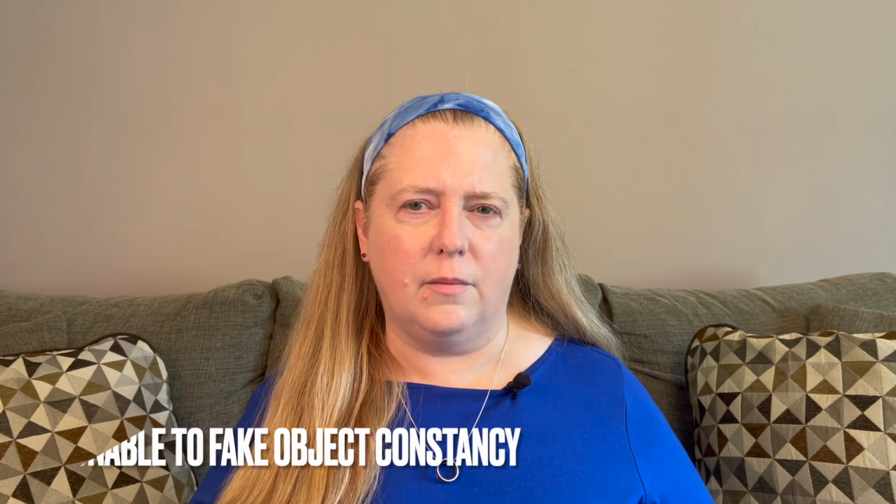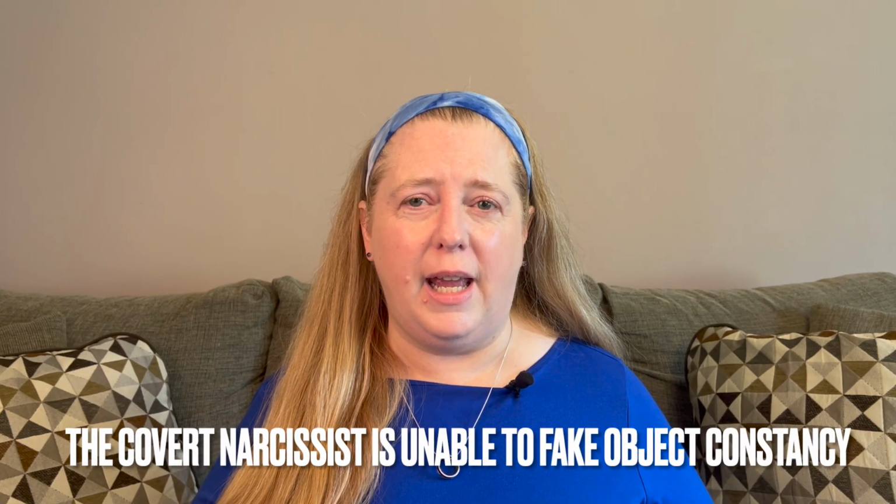But even if the victim doesn't have whole object relations and object constancy about the covert narcissist or the relationship, they may be able to hold good and bad perspectives about other people or things. The covert narcissist cannot. The covert narcissist is unable to fake object constancy. Listen to the way they talk about themselves and their relationships. Notice the inconsistencies. Sure, they'll flip-flop from their ex-partner being all good or all bad, but are they able to hold both at the same time?